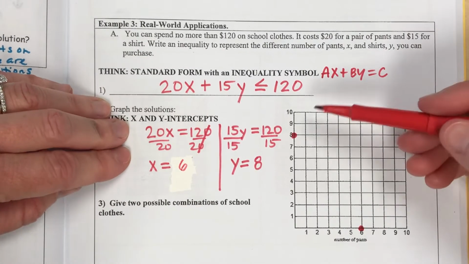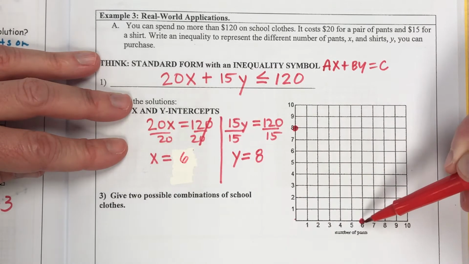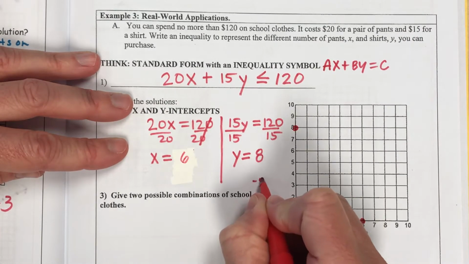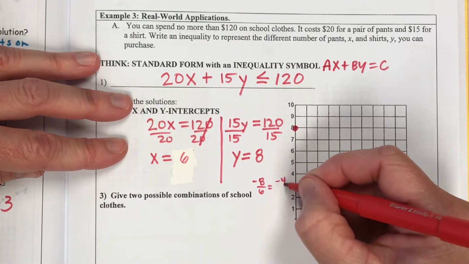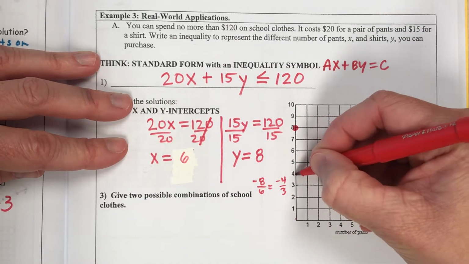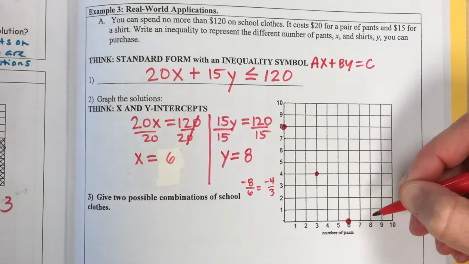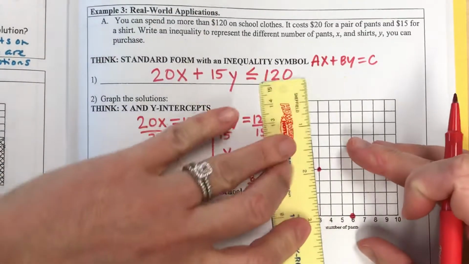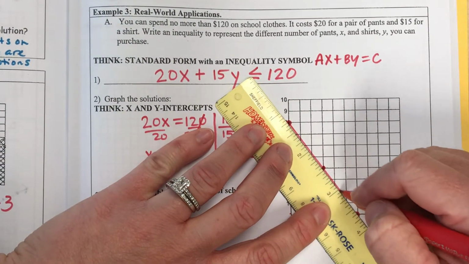And now what I'm going to do is track what I'm going down. I'm going down 8 over 6 for my line. Down 8 over 6. Or I can get another point if I reduce this, down 4 over 3. So down 4 over 3. That matches. So that just gives me one more point on the line to be really accurate when I draw.